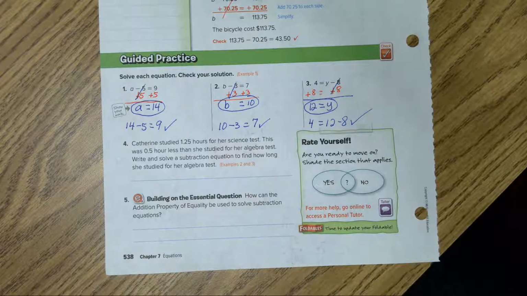Now let's do number 4. Catherine studied 1 25/100 hours for her science test. This was 5/10 of an hour less than she studied for her algebra test. Write and solve a subtraction equation to find how long she studied for her algebra test. Here it does ask that we write a subtraction equation, so let's do that right now.